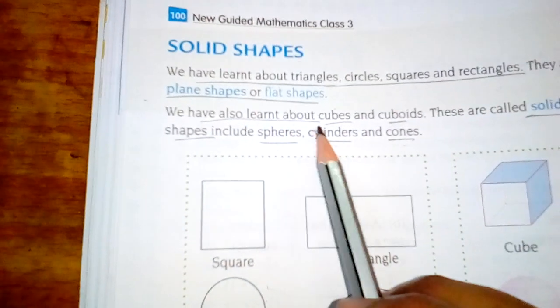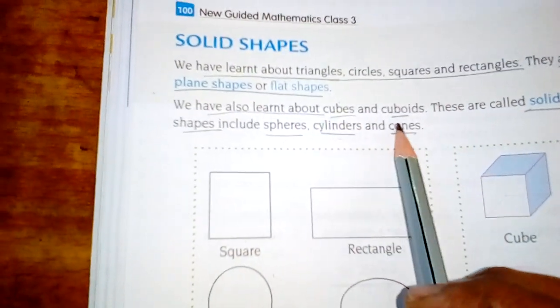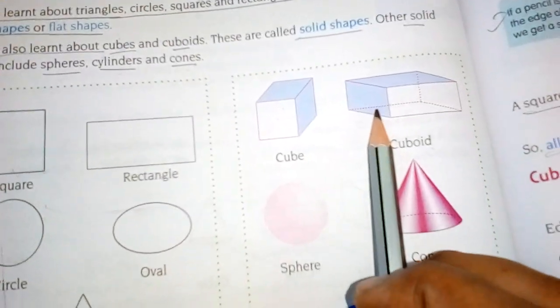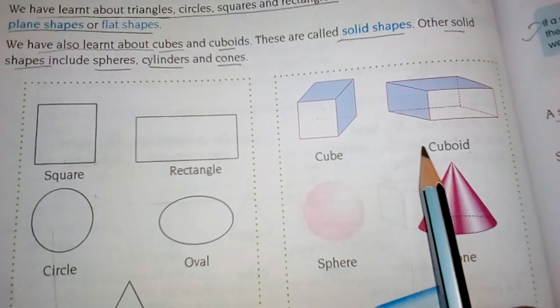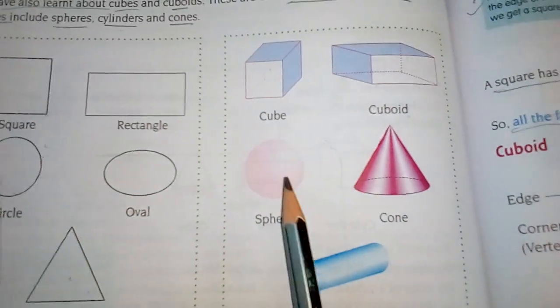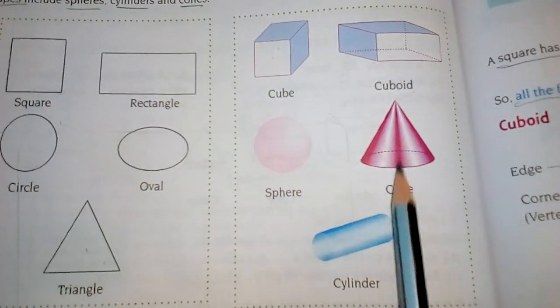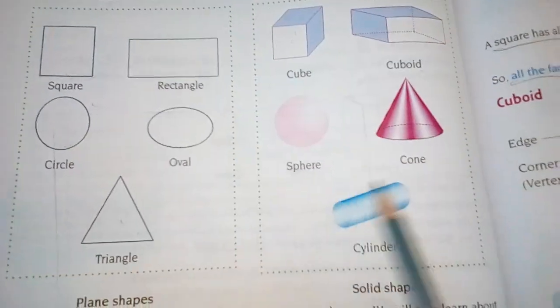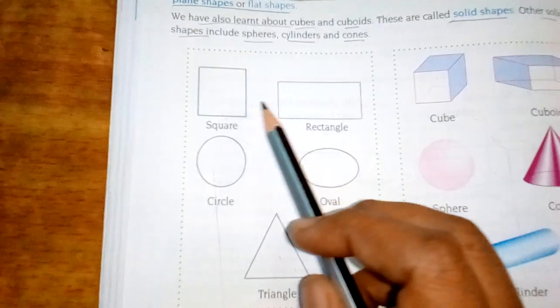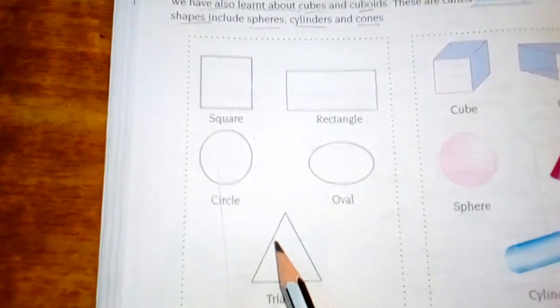And you have also learnt about cube and cuboids. This one is cube and this one is cuboid. And these are the solid shapes. There are other solid shapes, sphere, cone, cylinder. So these are the solid shapes and these are the plane shapes or flat shapes.